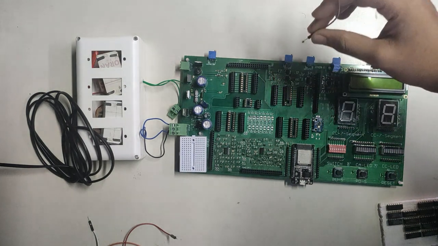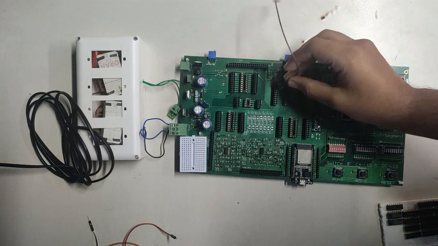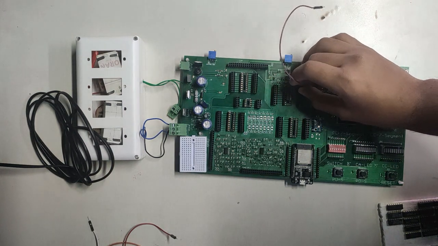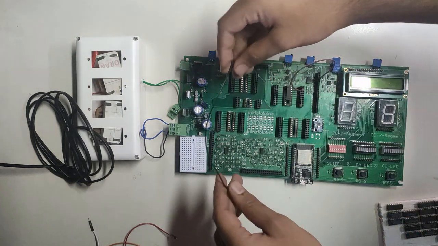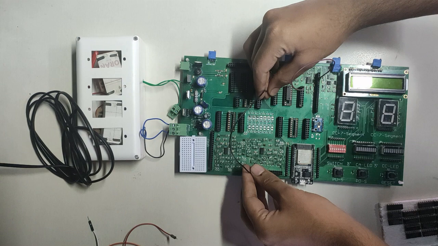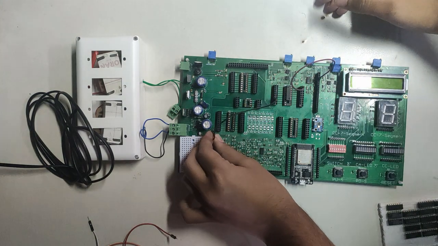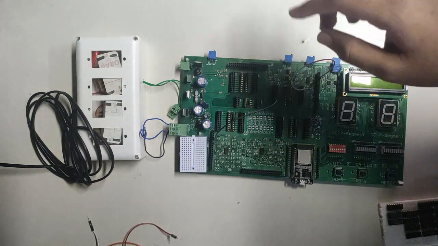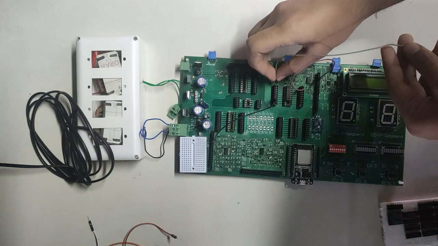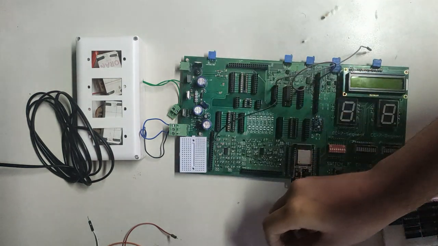So this is IC 7404. In this, the 14th pin is the VCC which is connected to the plus 5 volt, and pin number 7 is connected to the ground. As this is the NOT gate, the first pin is the input pin and the second pin is the output pin.